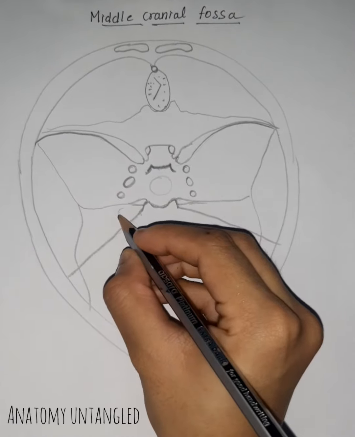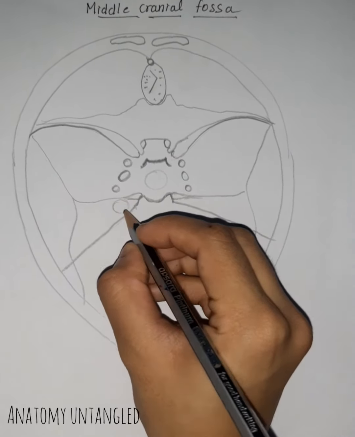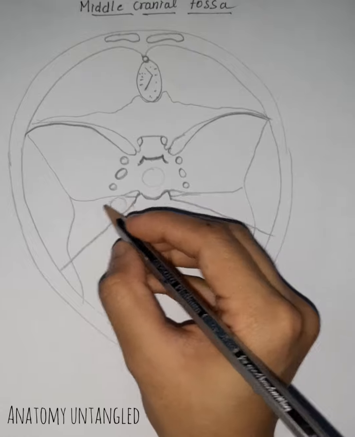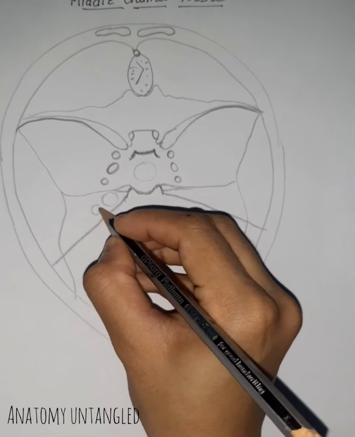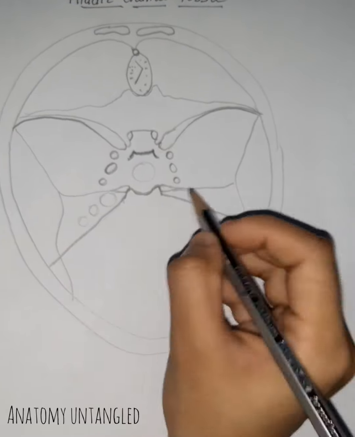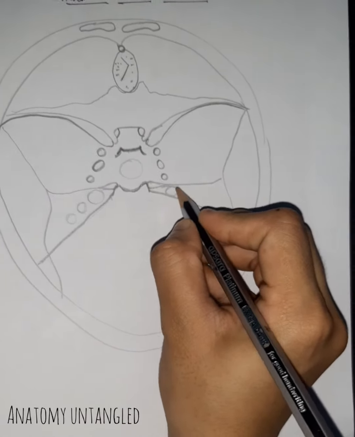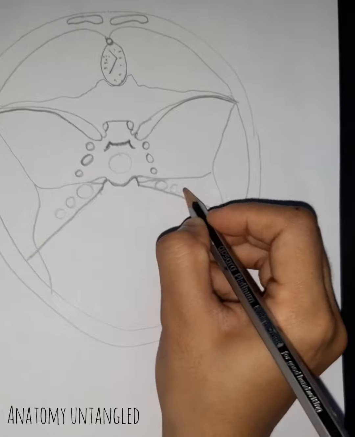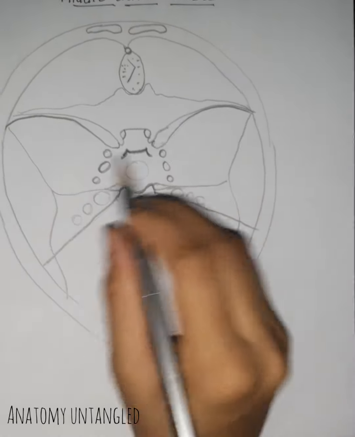On the anterior surface of the petrous part of the temporal bone, the first one is the fossa for the trigeminal ganglion, also known as cavum trigeminale. The second one is the arcuate eminence, and the third one is the tegmen tympani. The structures passing through the foramina will be dealt with in a separate video.